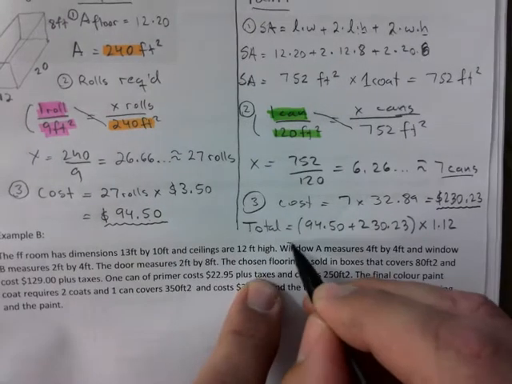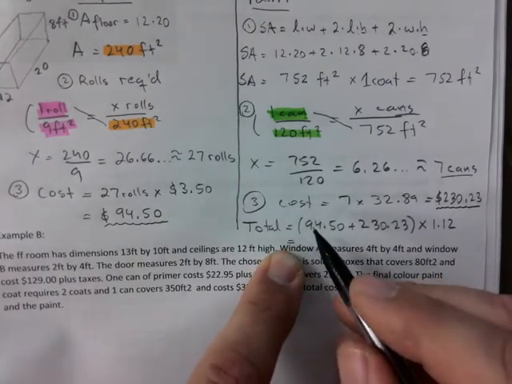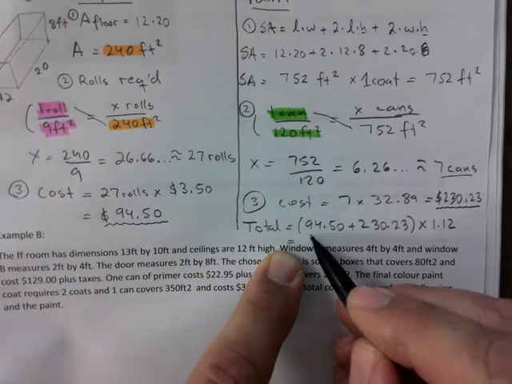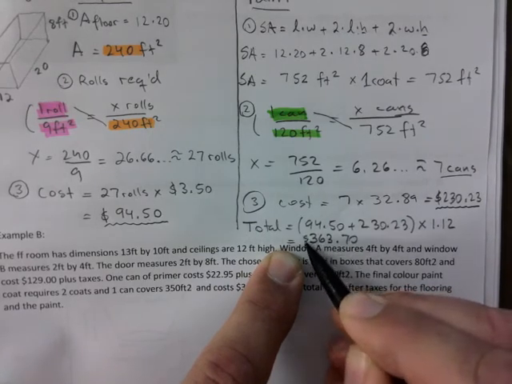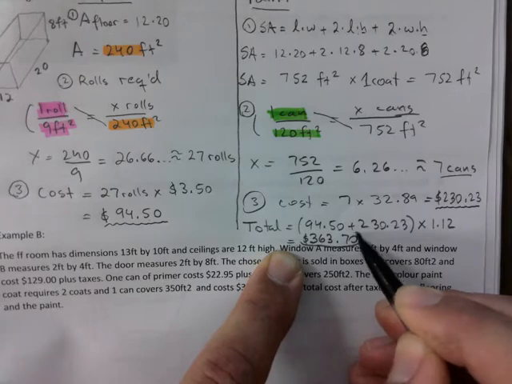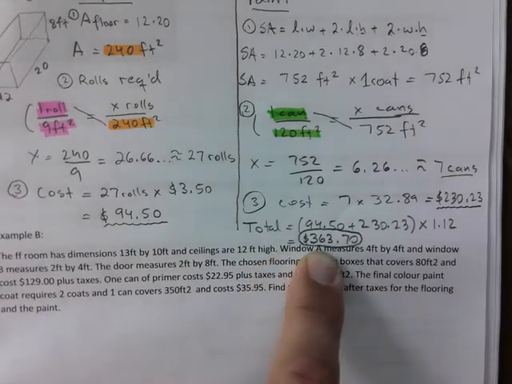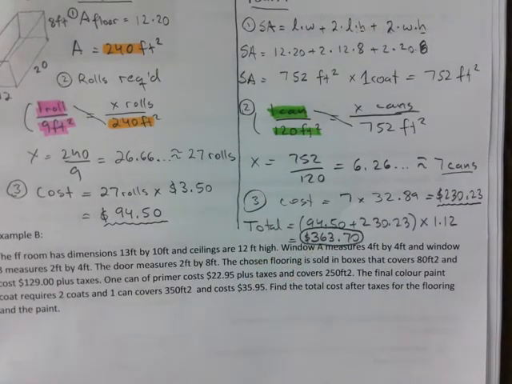Okay. So I'm just going to give you here that this is 363.70 grand total. That is your final amount to renovate this place. What strikes you as odd about this room?